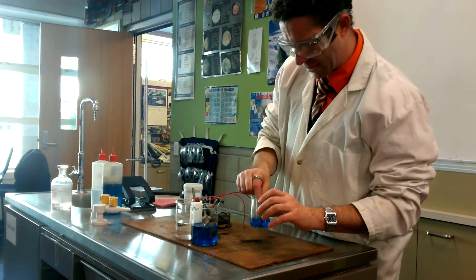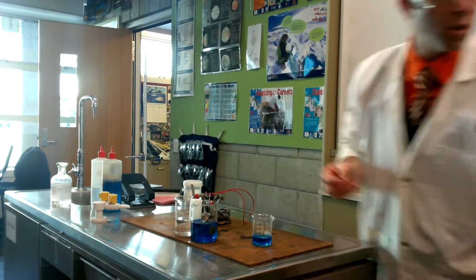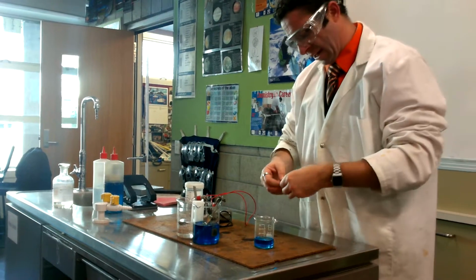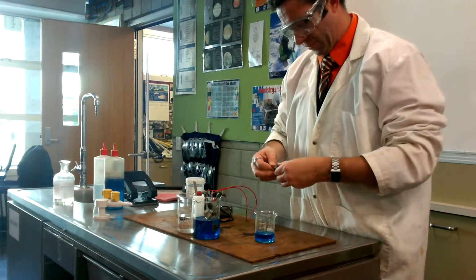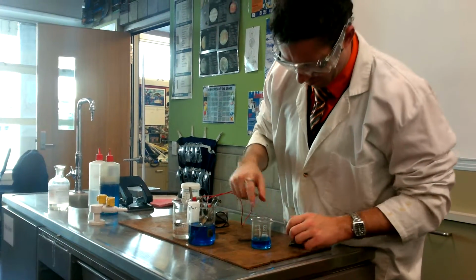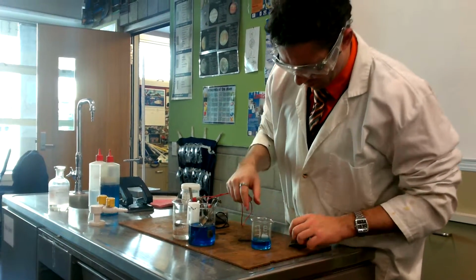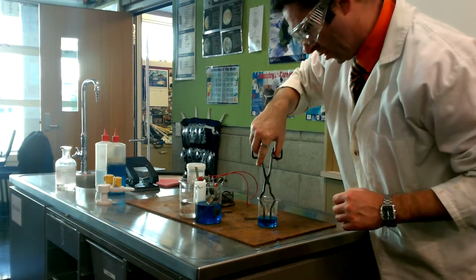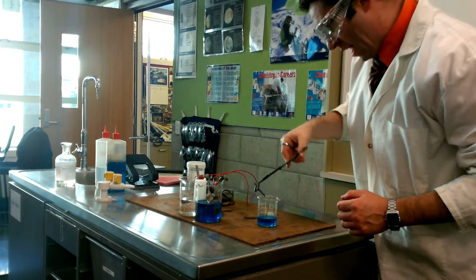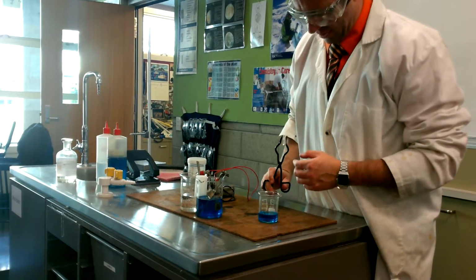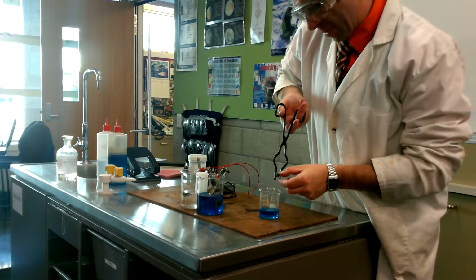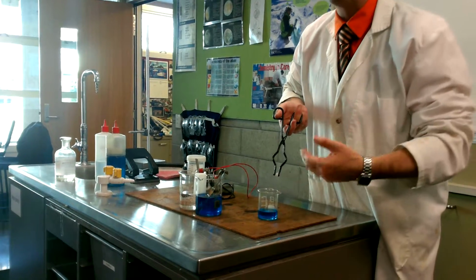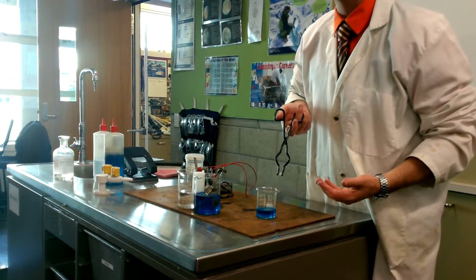Alright, let's see if it's been long enough. Not quite. I'm just going to give it a quick sand, just because there might be an oxide layer there that's stopping this happening. Drop that in there. There we go, good. Okay, so where I have sanded it off, it's starting to go a little bit of a pinkish colour, okay, which is copper forming on there, showing us that it's a spontaneous reaction.